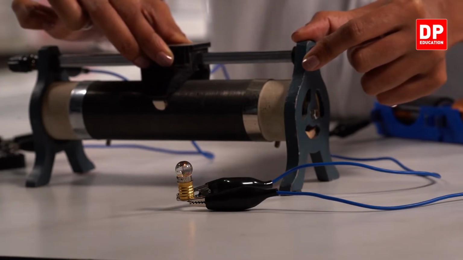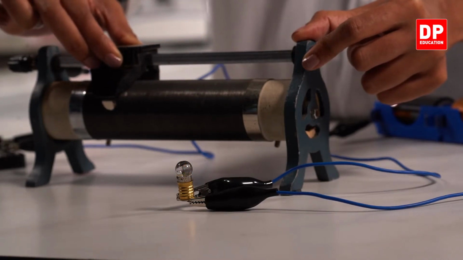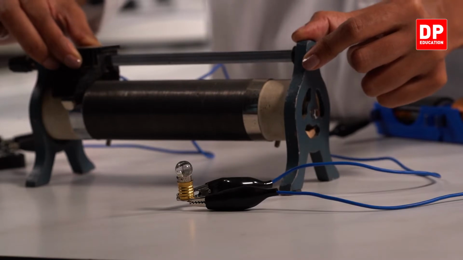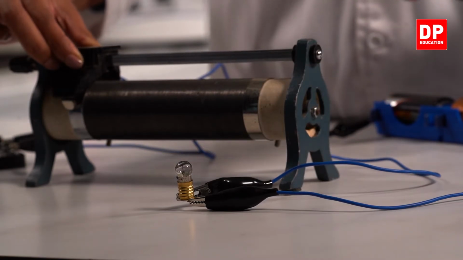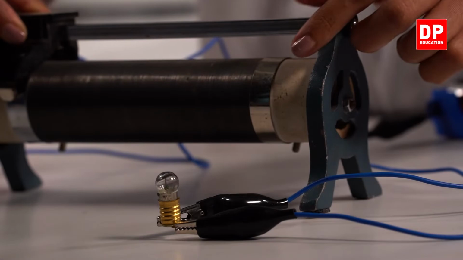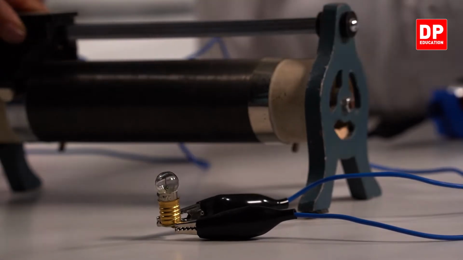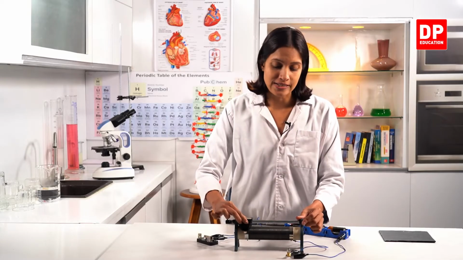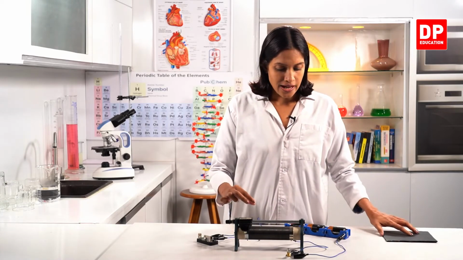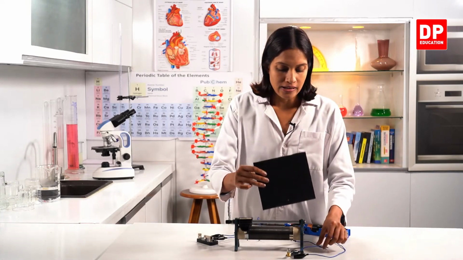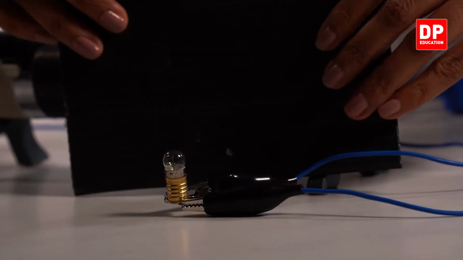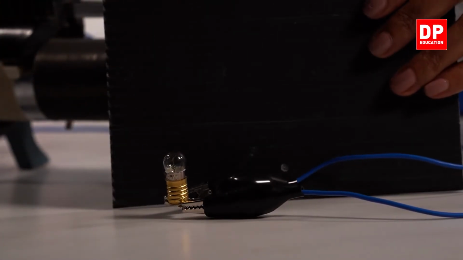Okay, children. If I move it further, what will happen? The resistance is very high. Therefore, very less amount of electric current flows through this one, and it is not enough to light this bulb. Okay, children. Right. This time I am going to place this black color board behind this bulb so you can observe the color changes carefully.